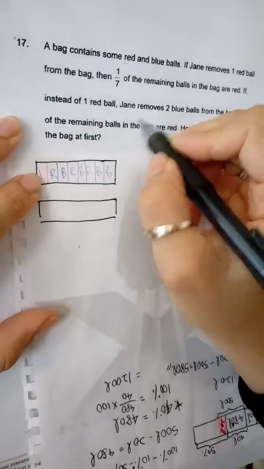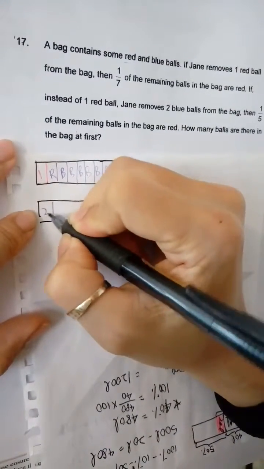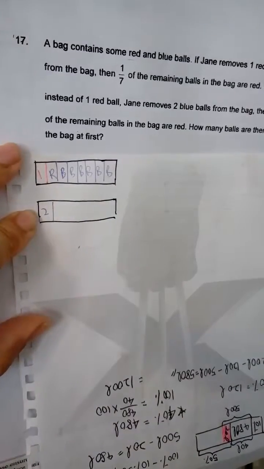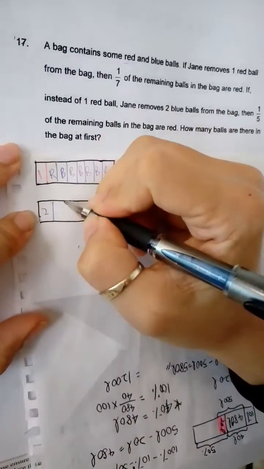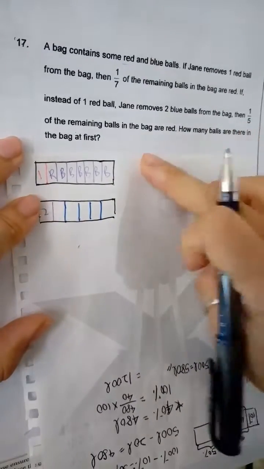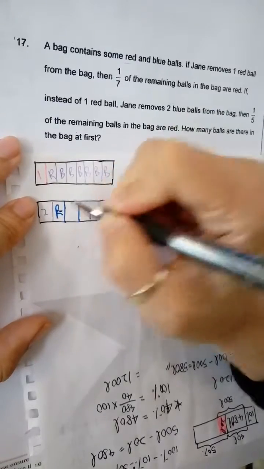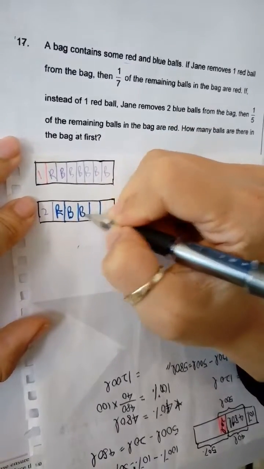Now, if I'm going to remove 2 blue balls, I'm going to do the same thing, but I'm going to take 2 blue balls. And then what did they say? The remaining 1/5. 1, 2, 3, 4, 5. Wow, not bad, huh? 1/5 are red. Also only this is red. So the rest are 1, 2, 3.